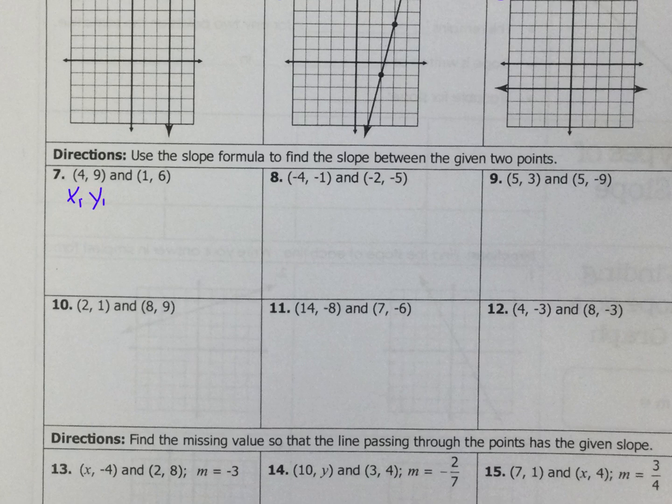x1, y1, x2, y2. All right, so the formula is written at the top of the page, y2 minus y1 over x2 minus x1. So I'm going to erase the y2, and I know right here that it's a 6, so I'm going to write a 6. I'm going to erase the y1, and when I look right here, I know that it's a 9.